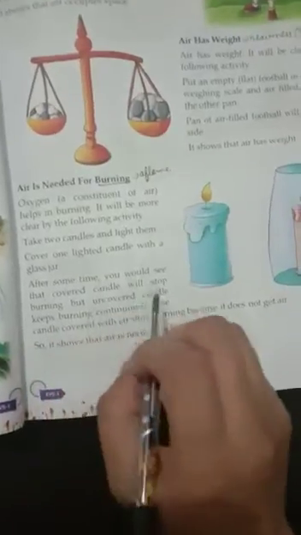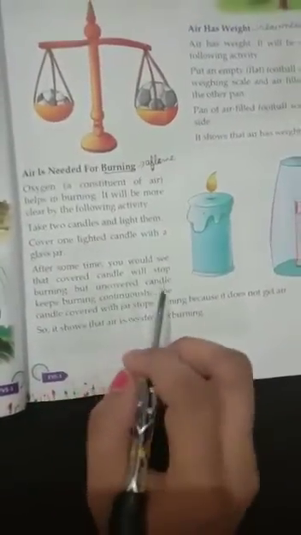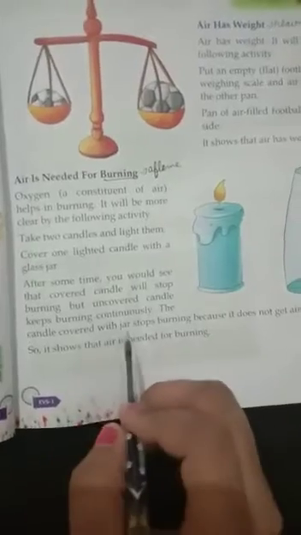After some time, you would see that the covered candle will stop burning because it doesn't get air, while the uncovered candle gets air properly and keeps burning continuously. The candle covered with the jar stops burning because it does not get air.